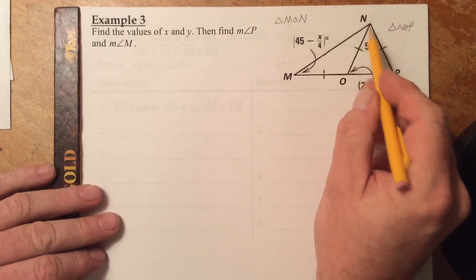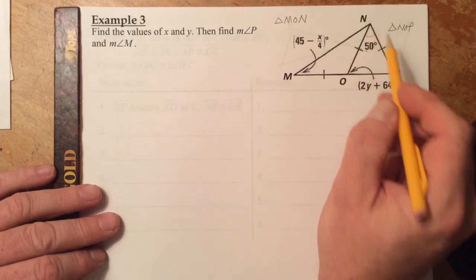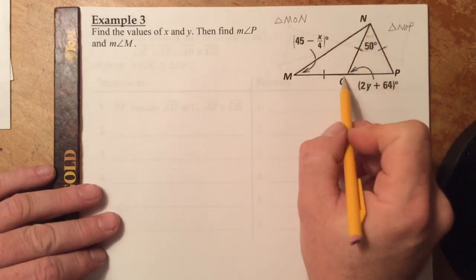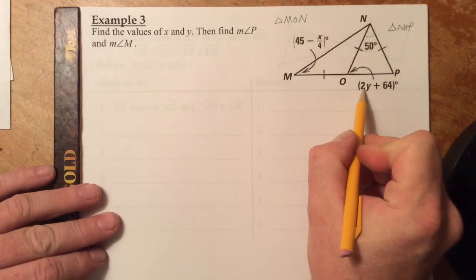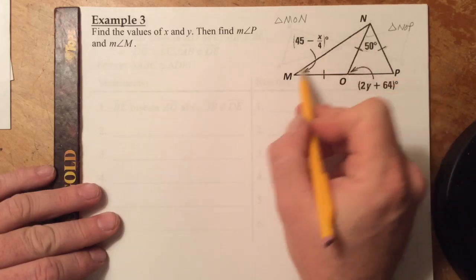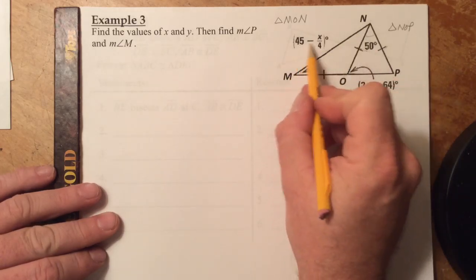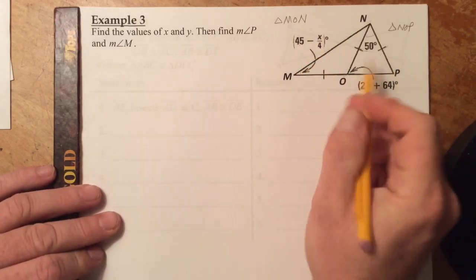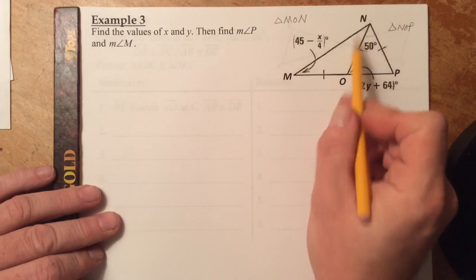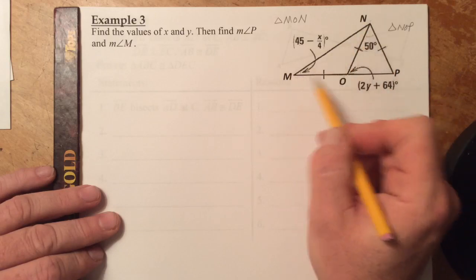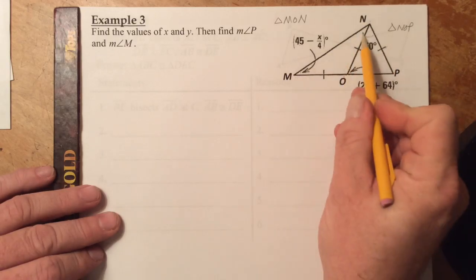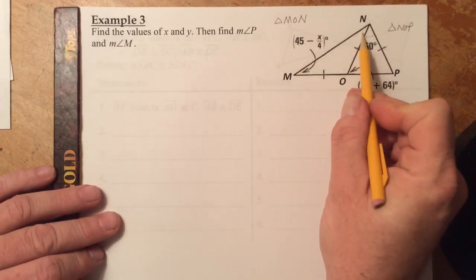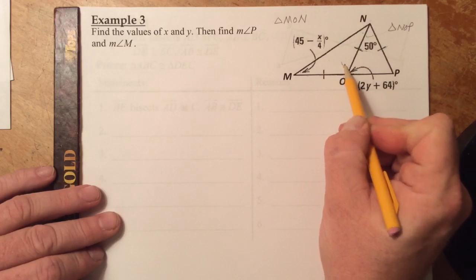The angle ONP is 50 degrees here. We're also given that the measure of angle NOP is 2y plus 64, and the measure of angle NMO, or angle M, is 45 minus x over 4 degrees. If you take a look at triangle MON, we don't quite have enough information to use triangle angle sum here. We've got this angle right here, we don't have this one yet, and we don't have this one yet.